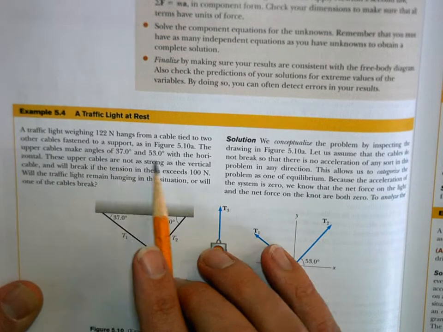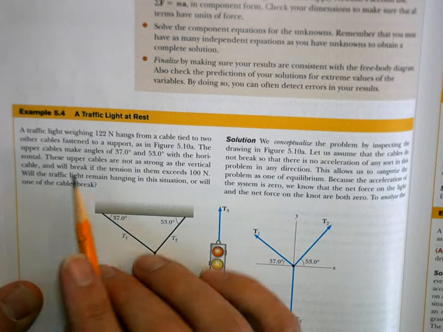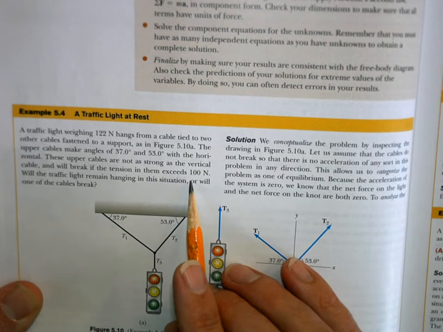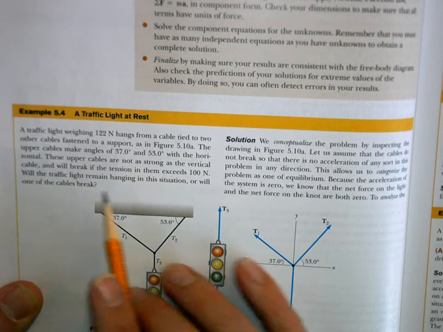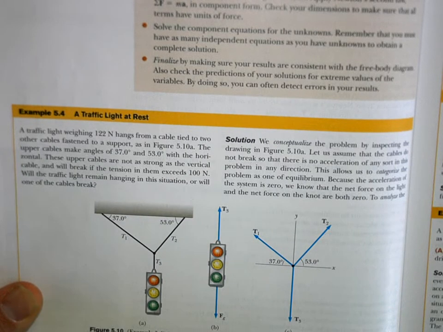They give you the angles, 37 and 53 degrees with the horizontal. The upper cables are not as strong as the vertical cable and will break if the tension in them exceeds 100 newtons. Will the traffic light remain hanging in this situation, or will one of the cables break? This is a very, very practical problem.